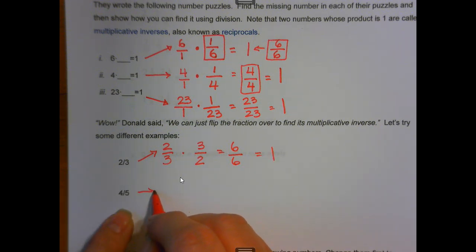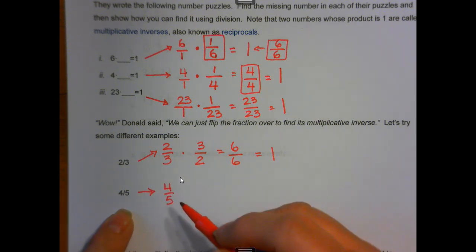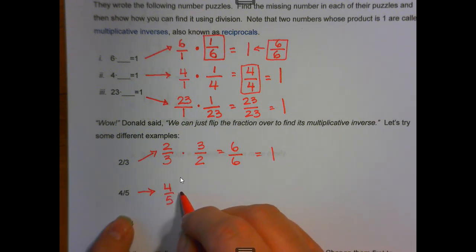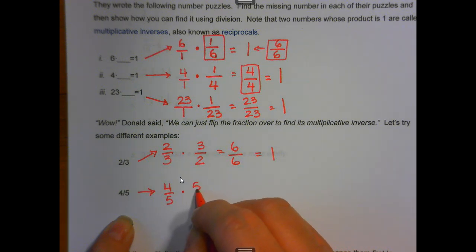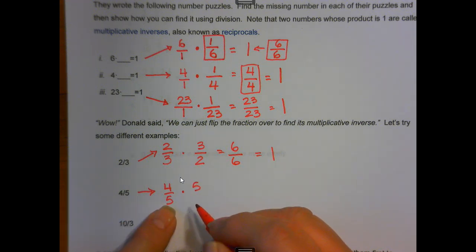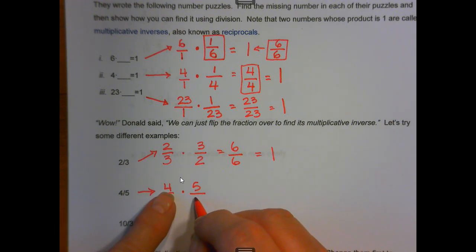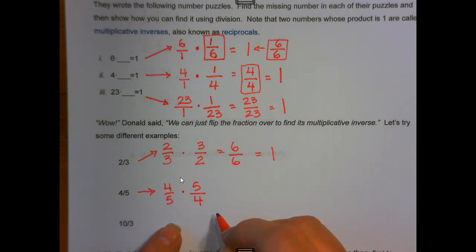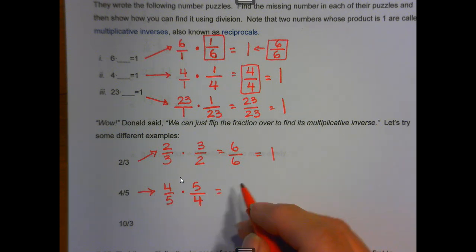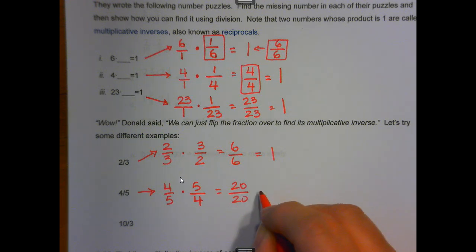This one here I'm going to rewrite as 4 on top of 5. And I'm going to do some flipping around to get the multiplicative inverse, or its reciprocal. I'm going to move the 5 from the denominator location to the numerator. I'm going to take the 4 that's in the numerator position and move it into the denominator. Double check by doing my math, and I have 20 on top of 20, which when I do the math, I end up with a 1 also.